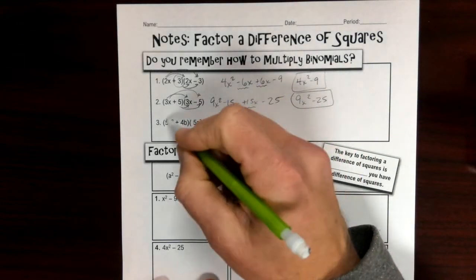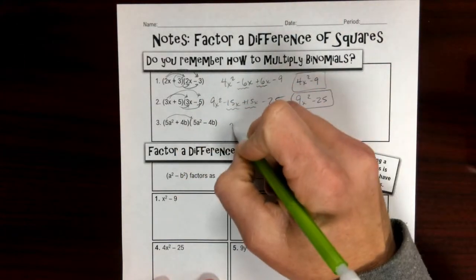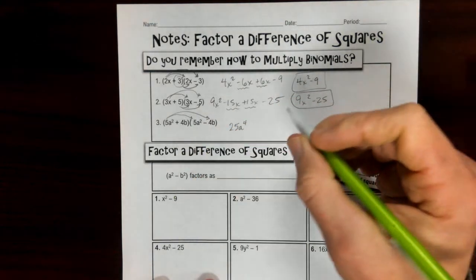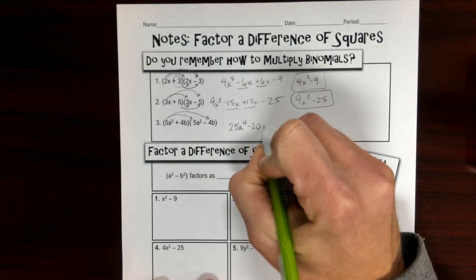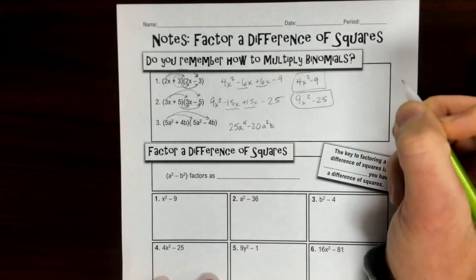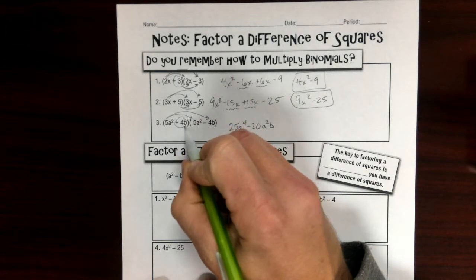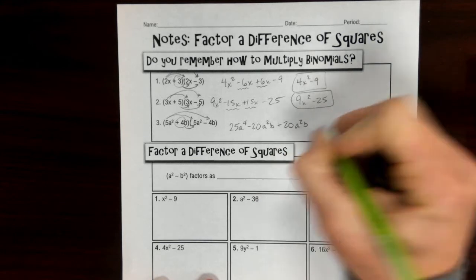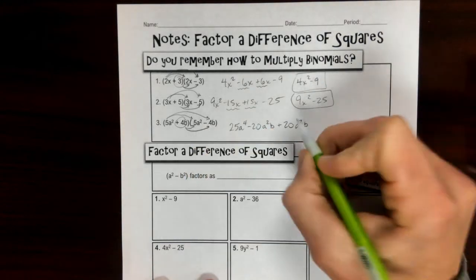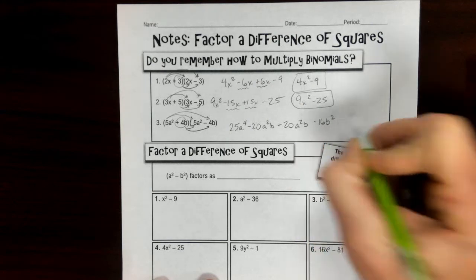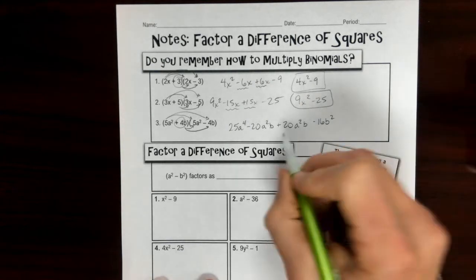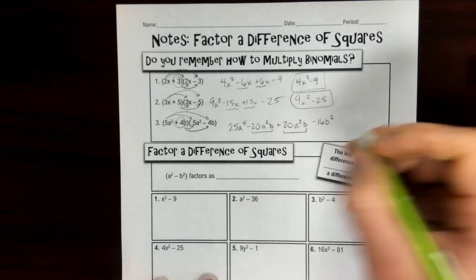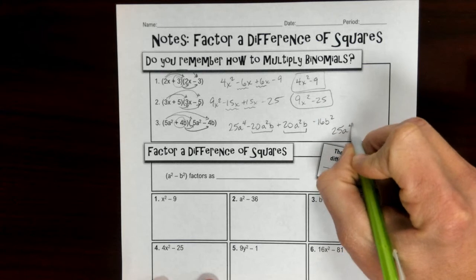Last one, 5a squared times 5a squared is going to give me 25a to the fourth. 5a squared times negative 4b is going to give me a negative 20a squared b. Now our positive 4b times 5a squared is going to give me a positive 20a squared b. And then my last terms give me a negative 16b squared. Once again, we're going to look for like terms. Like term a squared b: you've got 20 and you subtract 20, those cancel out, and we're left with 25a to the fourth minus 16b squared.